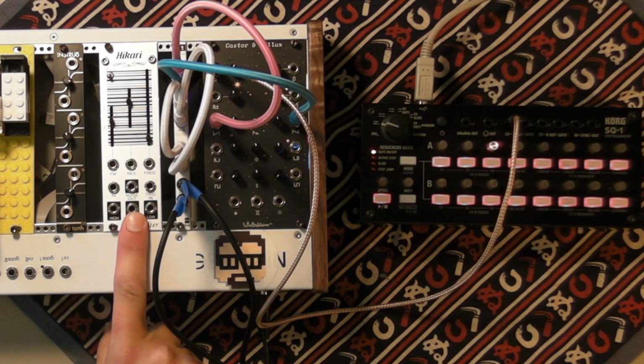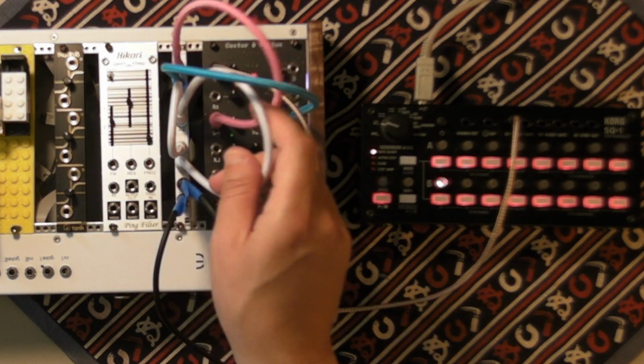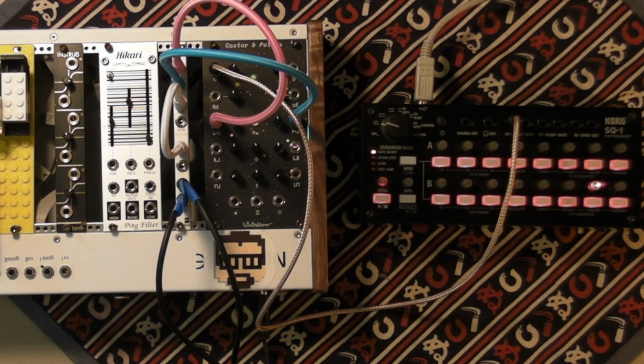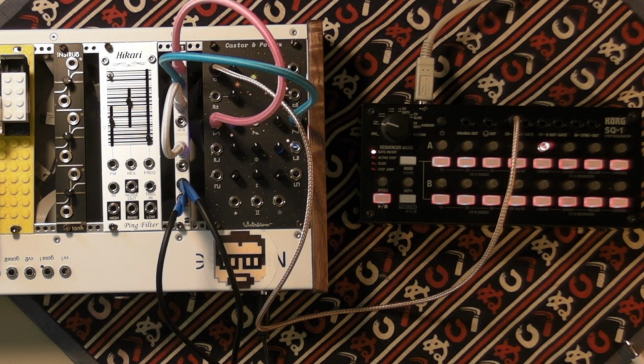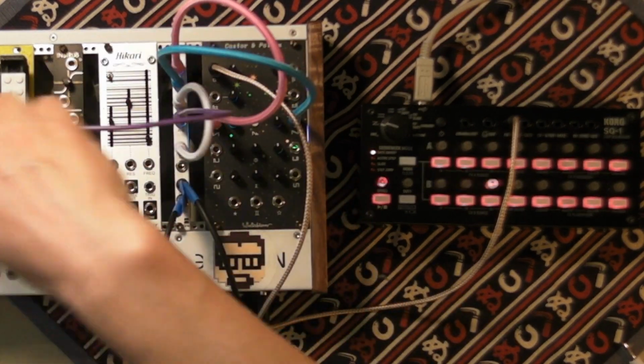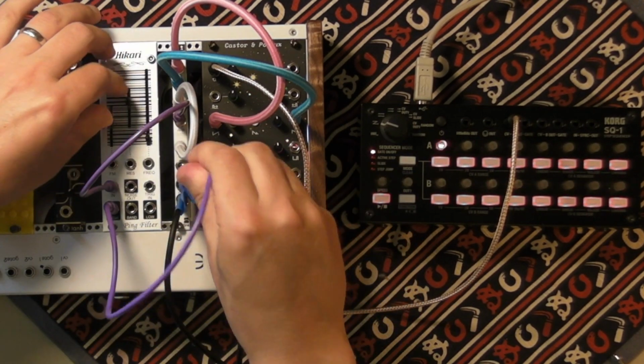So I have a filter here, and this is a saturator. Let's start with our filter. So I'm gonna take the side here. Now we're just listening to the mid at the moment. But then we'll take the side, run it into the filter, and out of the high pass of the filter.